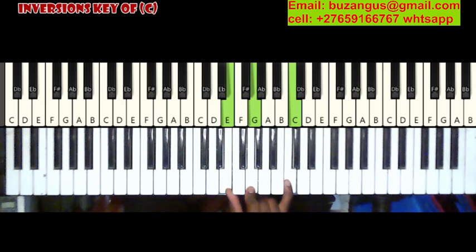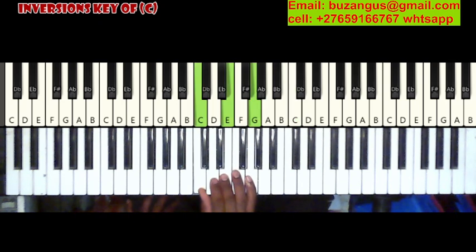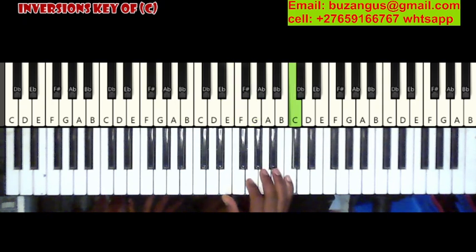So for all the first inversions in the key of C, we're going to use 1 2 5 fingering. Okay, let's talk about the second inversion. We can still invert the same chord. Now we're going to put G on the top, which means our E is going to be there.